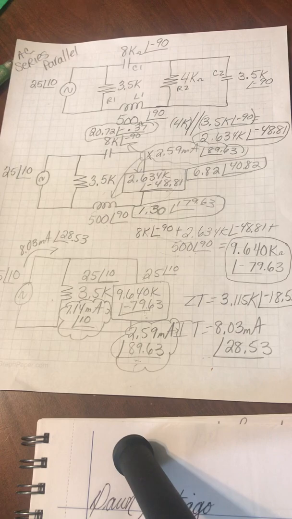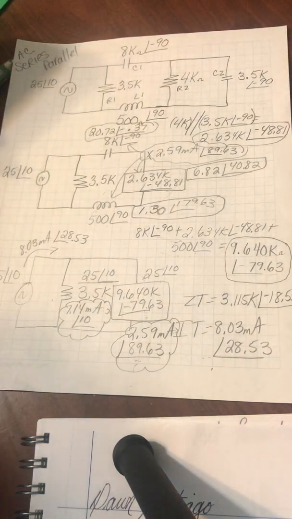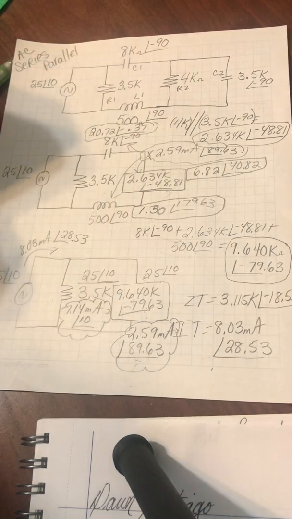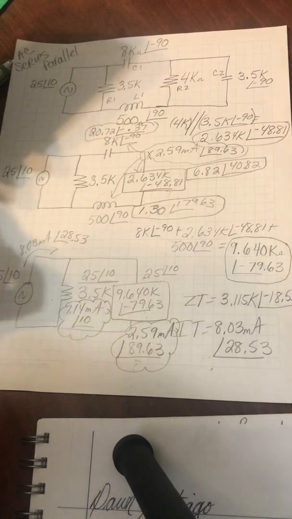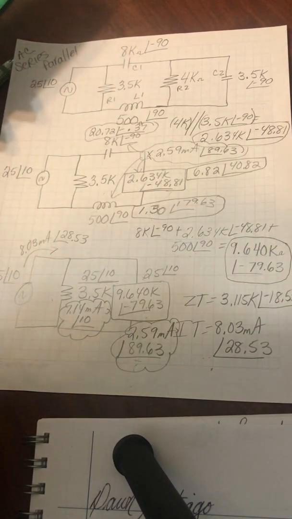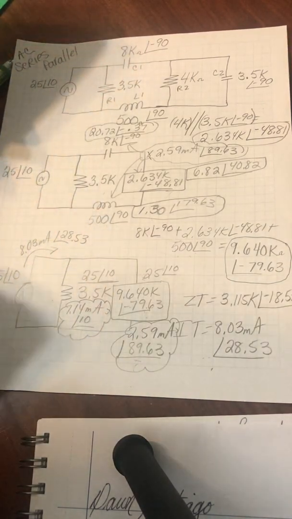Okay, so we have 20.72 at an angle of negative 0.37. Oh, it's negative 0.372.